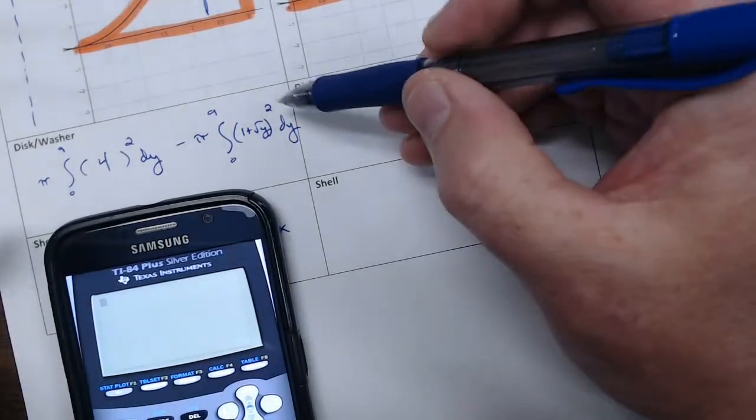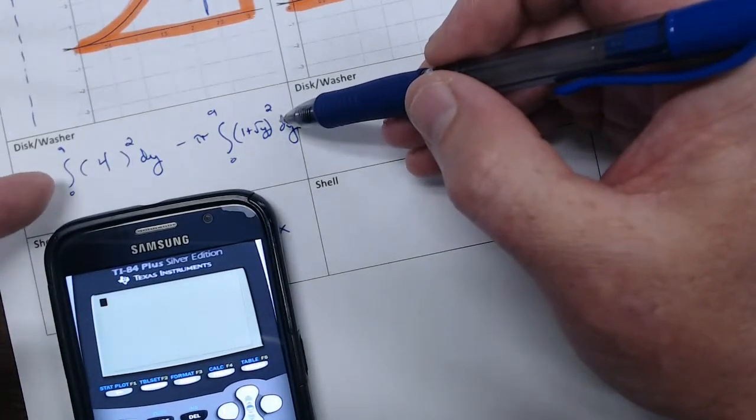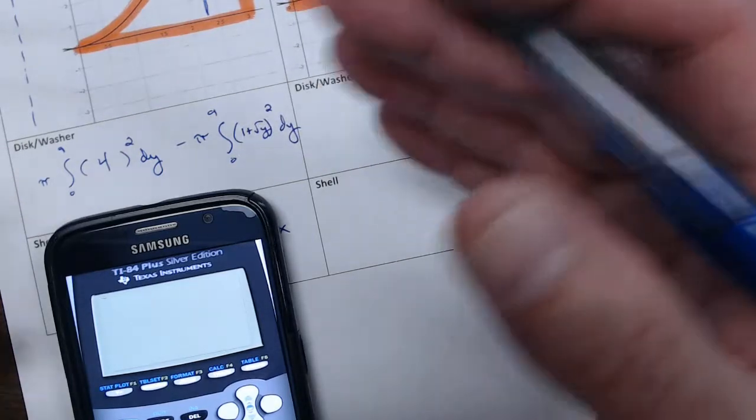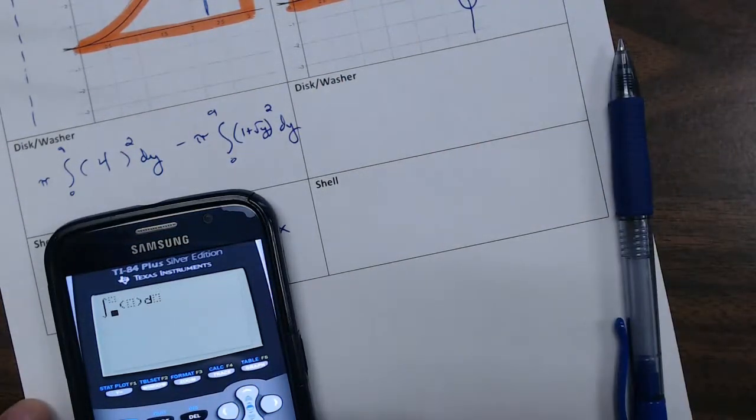So we talked about if it's the same variable and same interval, we can combine the two. So I'm just going to do that. And I'm going to say 16. I'll say 4 squared minus the quantity 1 plus radical x, that quantity squared dx, and I'm going to multiply the pi in at the end here.